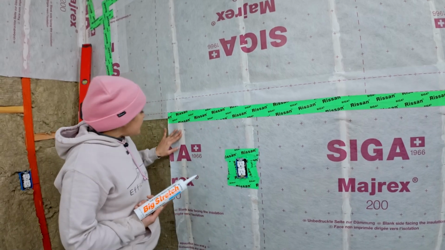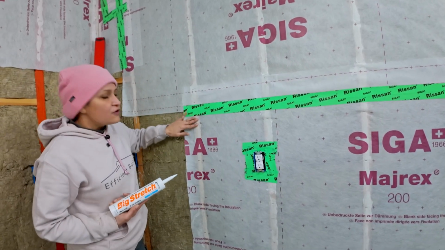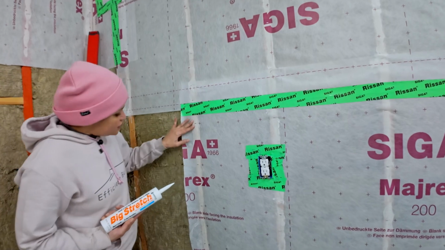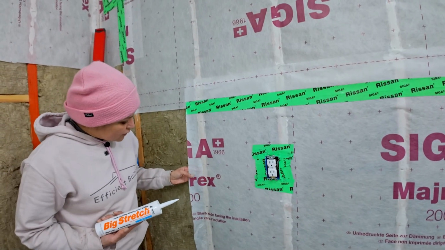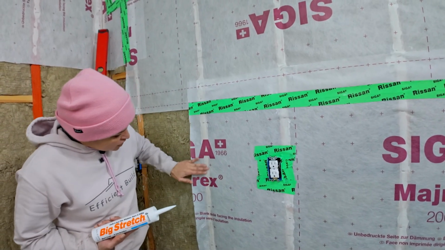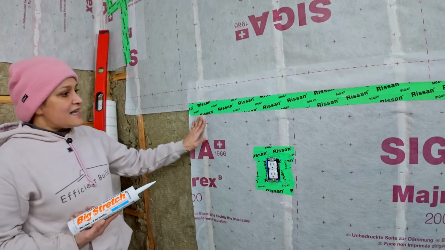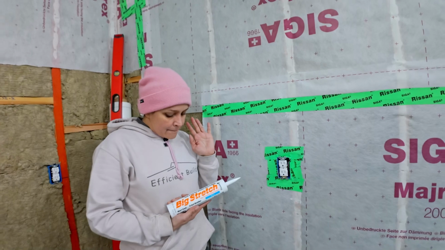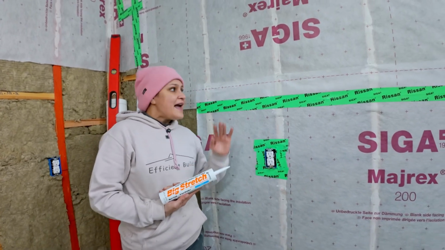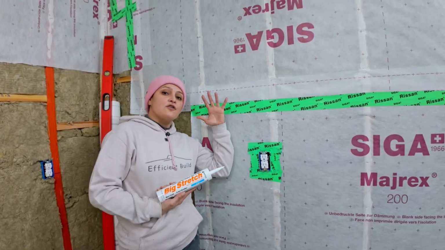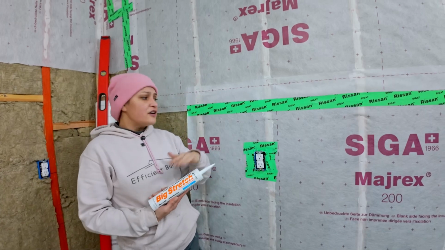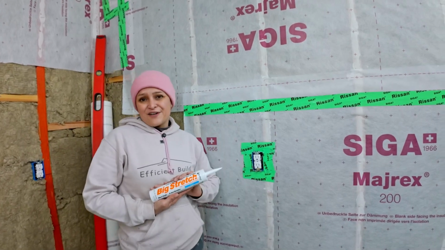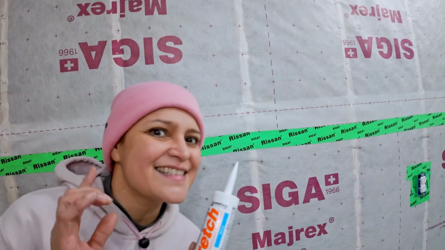When it dries, it acts pretty much as an adhesive. As you can see here, if I pull it hard it's going to separate, but it's acting pretty much as an adhesive, and it's isolating the base. It's also worth mentioning that since Big Stretch is water-based, and Siga allows vapor to come from the cavity into the interior, it's not going to interfere with its curing process. And it's actually cheaper.